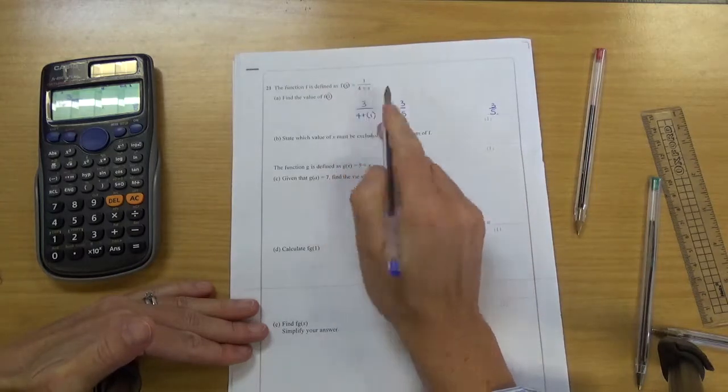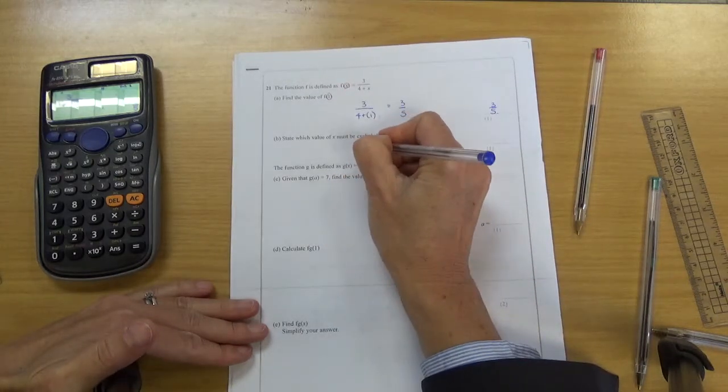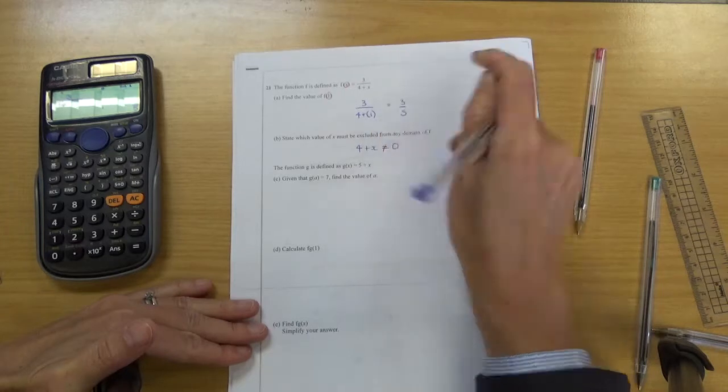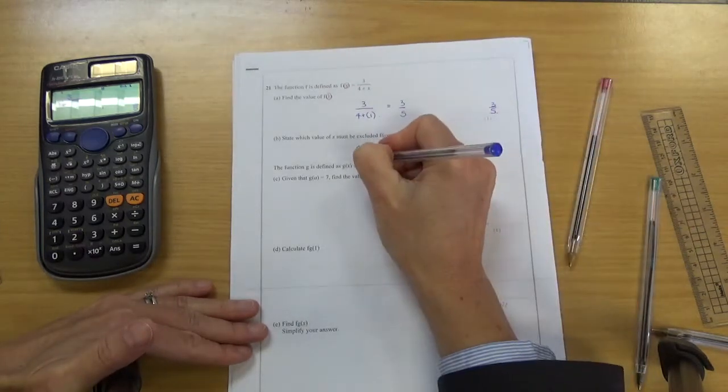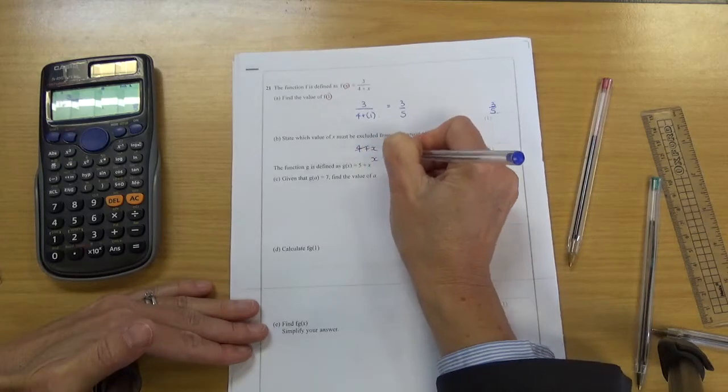Must never divide by 0, so 4 plus x must never be 0. Subtract 4, so x must never be -4.